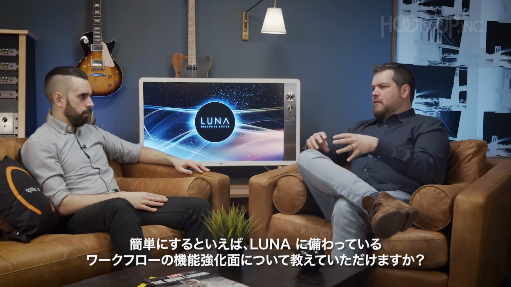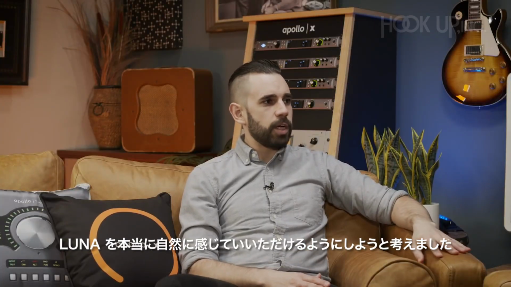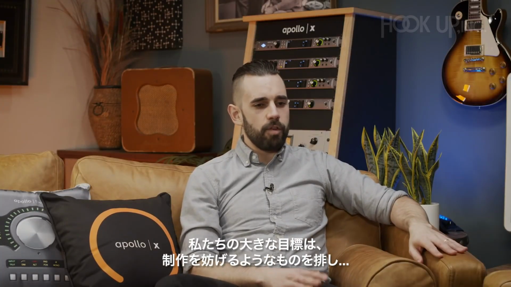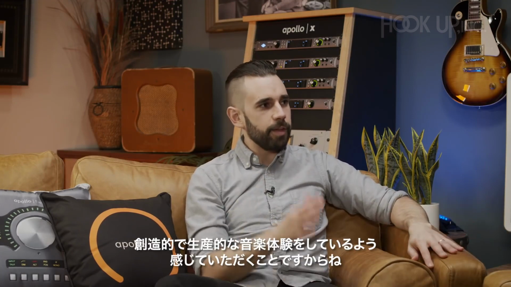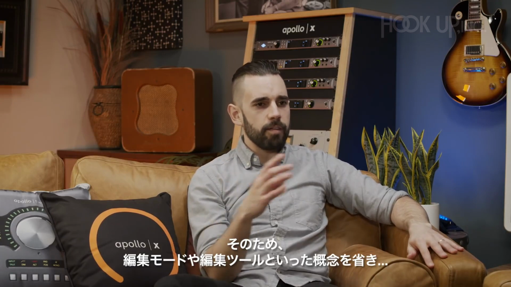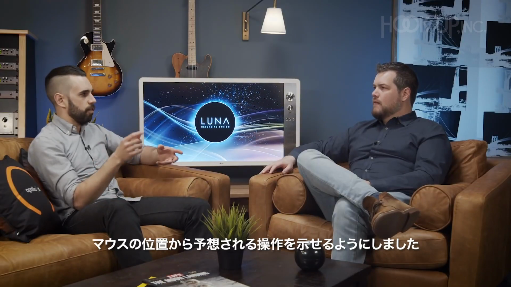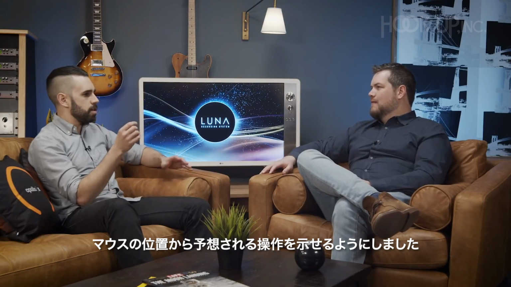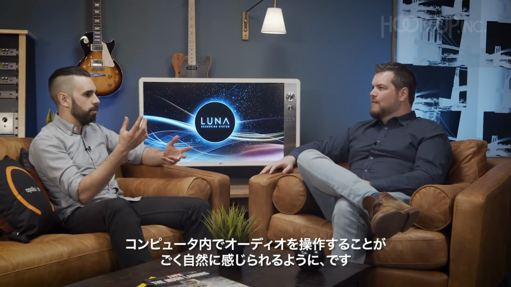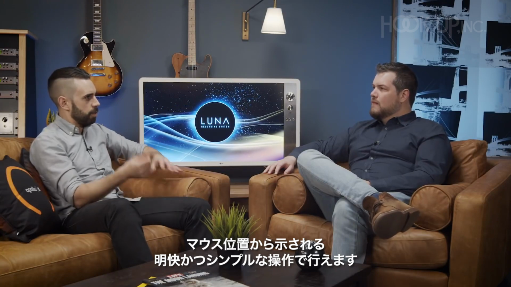Yeah, it sounds like we've done a lot to make it really easy getting in and out of Luna. But speaking of making things easy, what are some of the workflow enhancements that we've kind of programmed into Luna? Yeah, so we set out to make Luna feel really natural. A major goal of ours is that there's no roadblocks to just getting things done and feeling like you're having a musically creative and productive experience. Yeah. So to do that, we've done things like skip the idea of editing modes and editing tools and made sure that the gestures that you would expect and the placement of the mouse that is familiar to you when you're just working with items in a computer feels natural for working with audio in a computer. Yeah. So you can fade and edit and trim and grab notes and move things around with really specific, simple gestures that become obvious to you as you move your mouse over the composition.